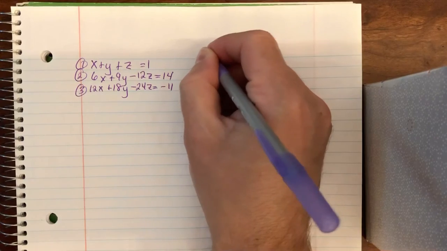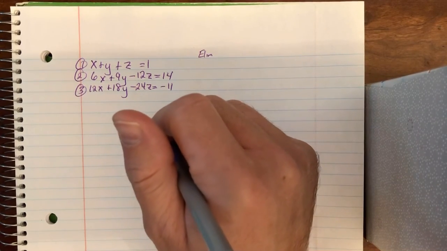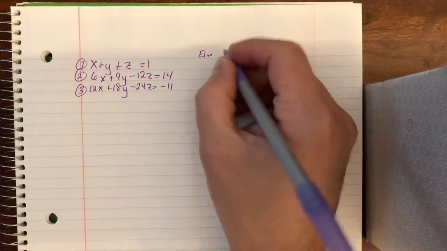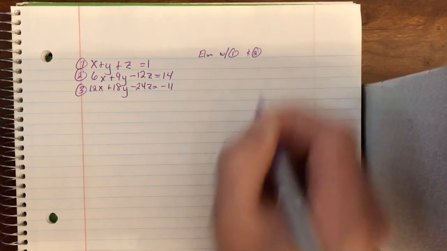Because equation 1 has coefficients of 1 in each of them, I'm going to use 1 and think that I'm going to use elimination here. You could use substitution, it does not matter. Now we need to think about which variable we want to get rid of. I'm going to get rid of x in this case. So I'm going to do elimination with 1 and 2.